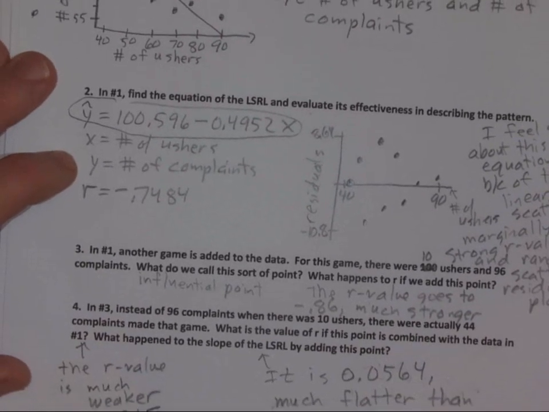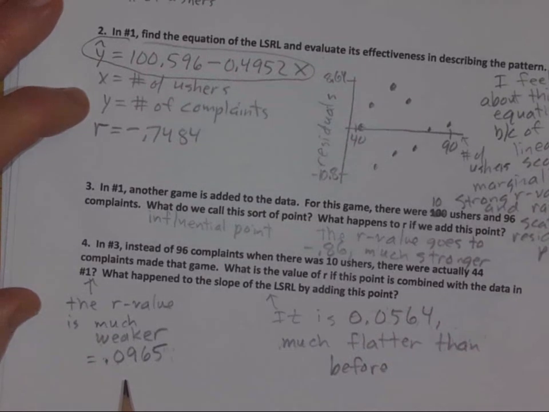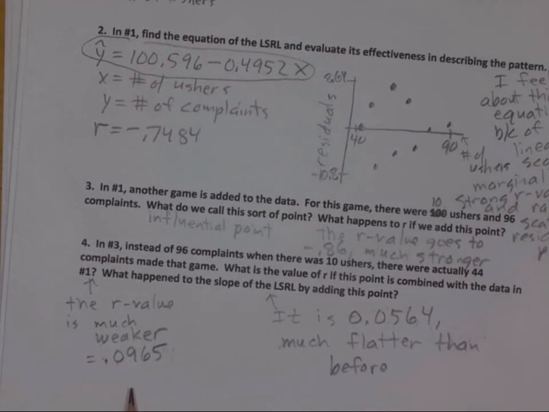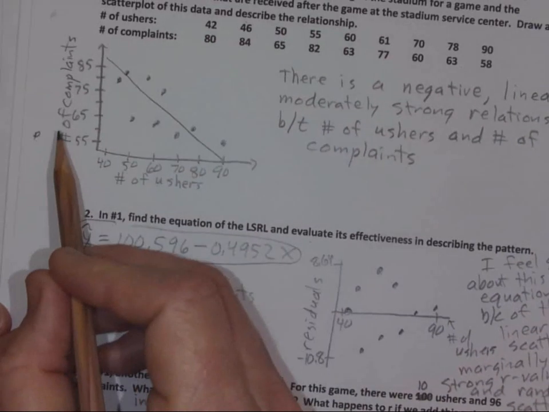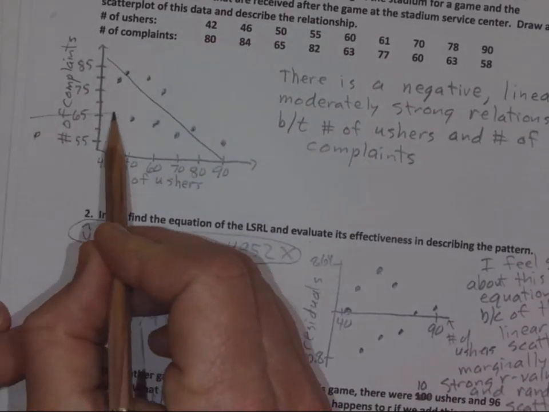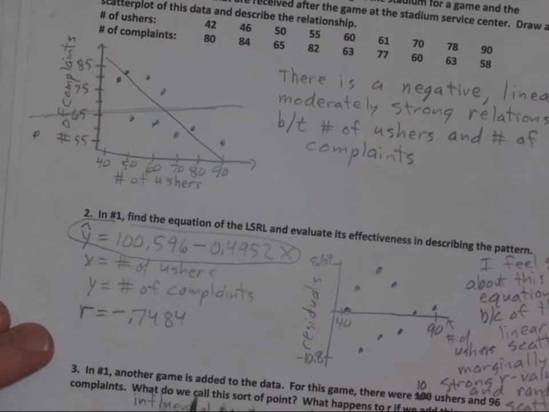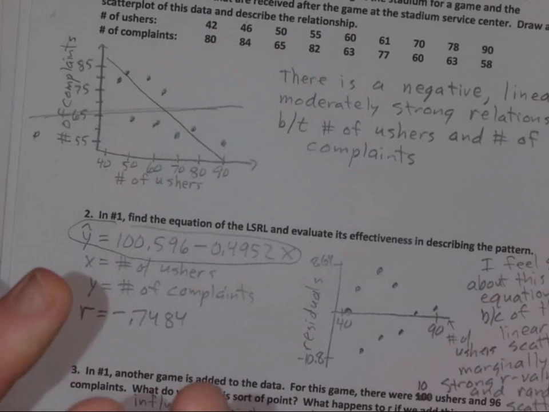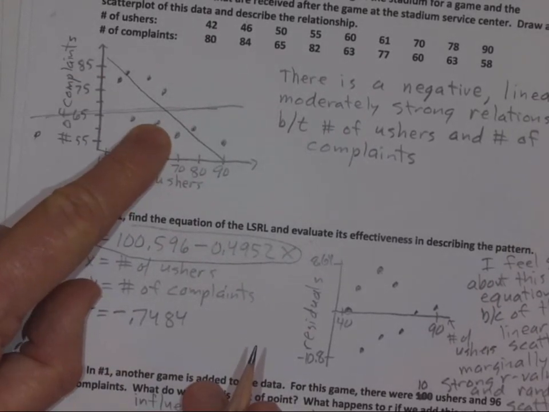So as it turns out, if you just add that one point, and you can try this out with your calculator, it makes the r value go down to 0.0965. Okay, 0.0965. And what happens to the line? The line is going to get pulled down by this one point to where it's not a useful thing at all. And so you always need to graph your data and look for a point like that because it can mess up the line for the other points.